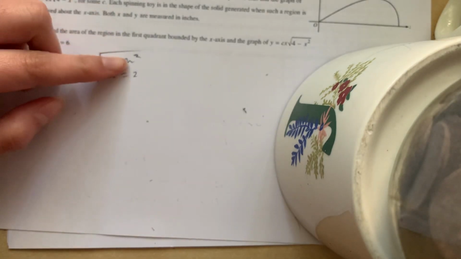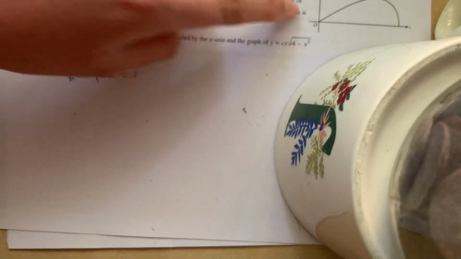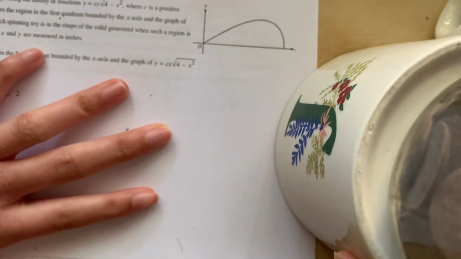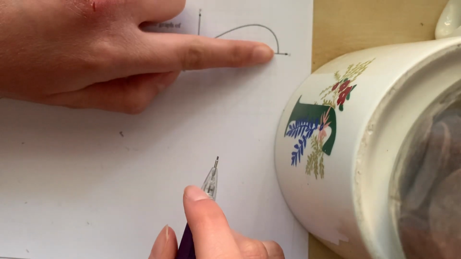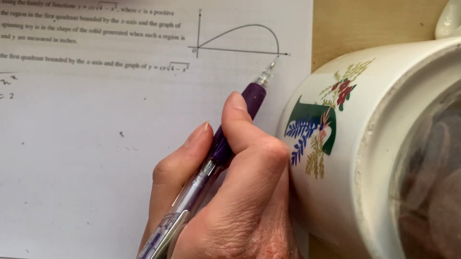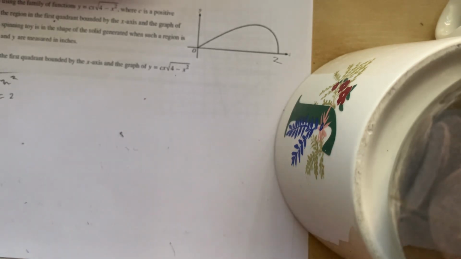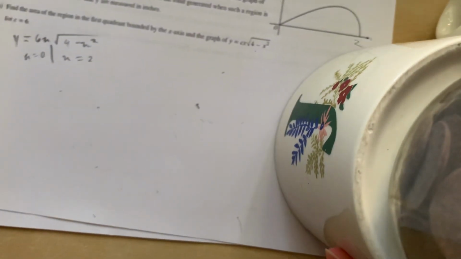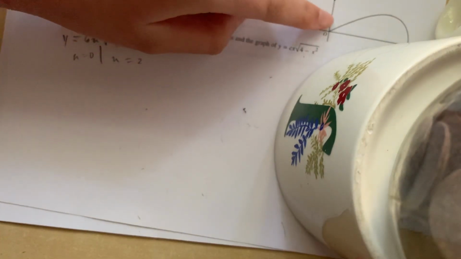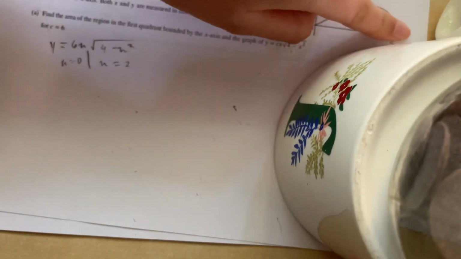Well, technically plus or minus 2. However, we're only doing the first quadrant, so I'm just going to say equals 2. So from that, we can infer that this intercept where the graph touches is 2. Therefore, now we know that this graph is from 0 to 2.